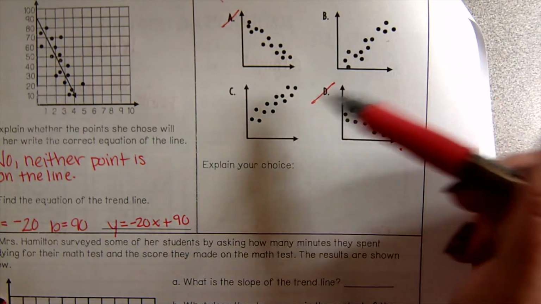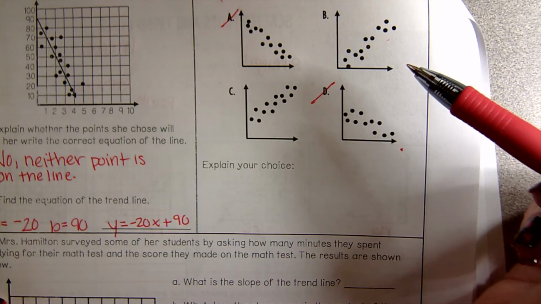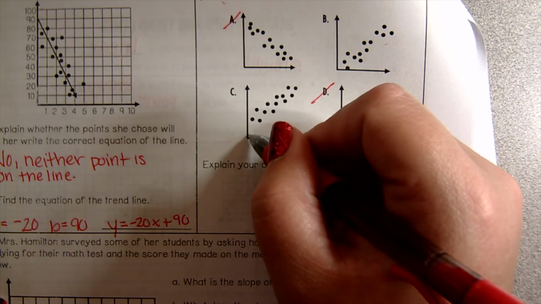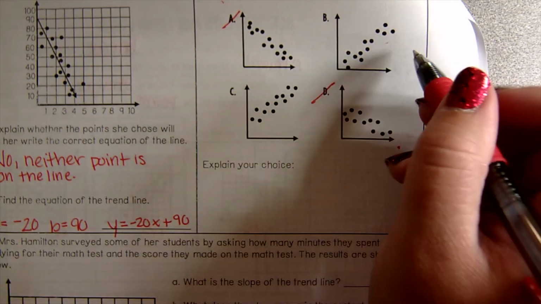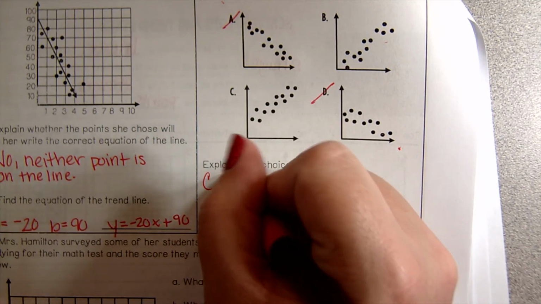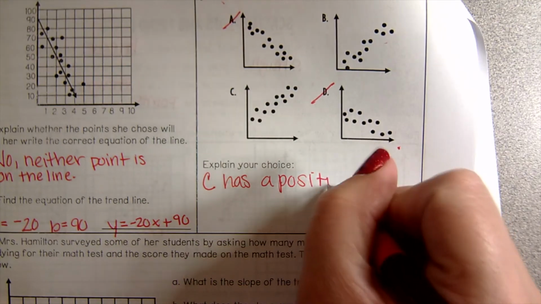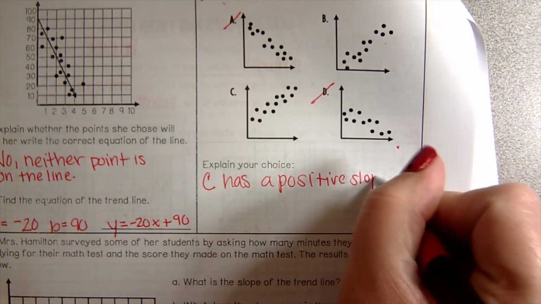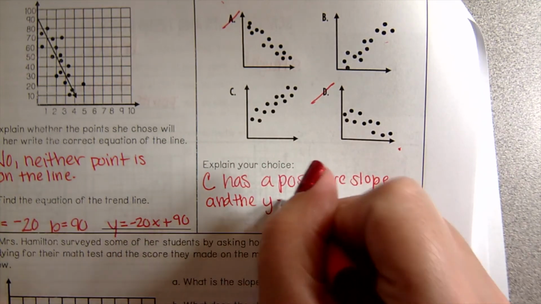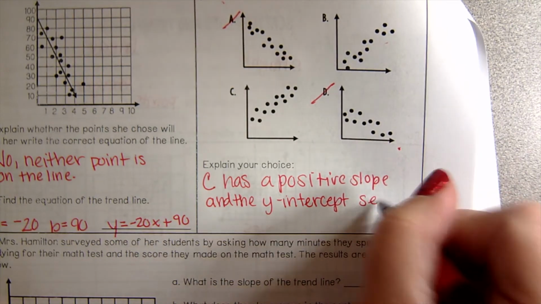And then between B and C, which one is it? C. Why is it C? Because B is over from the y-intercept closer to 5. Right. The C looks like the y-intercept will be closer to 5, whereas B looks like it's probably like 0 or 1. So the correct answer is C because it has a positive slope and the y-intercept seems to be 5.